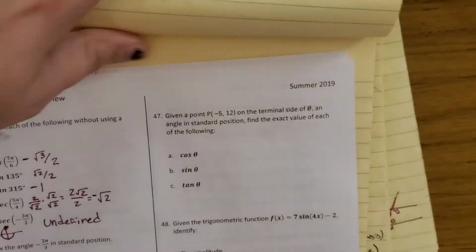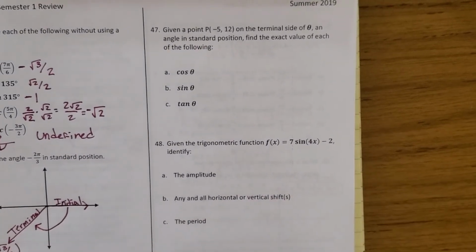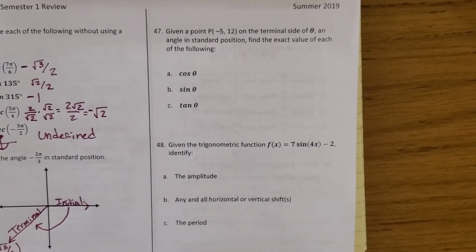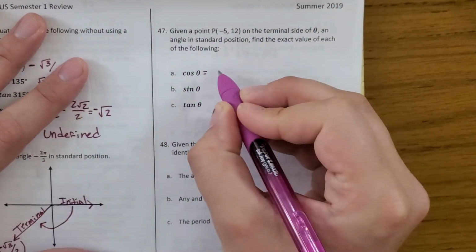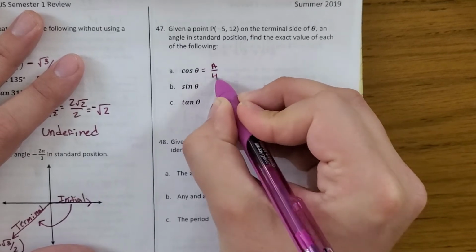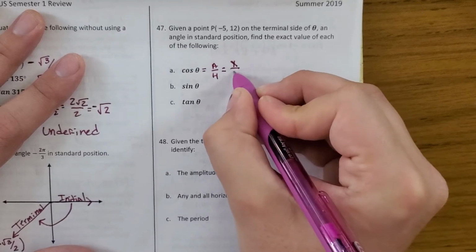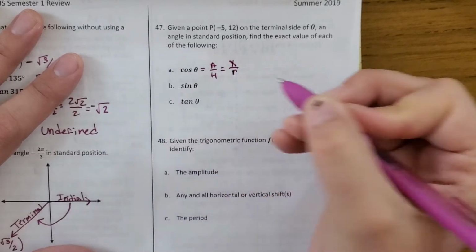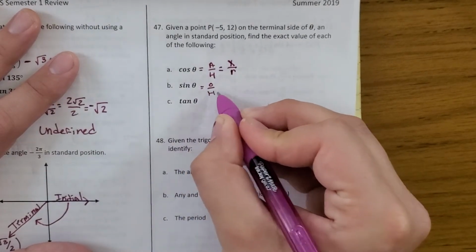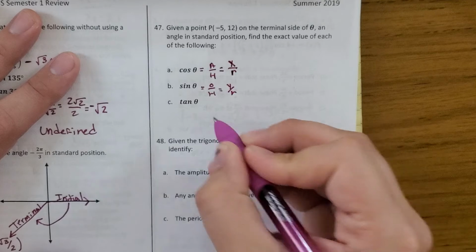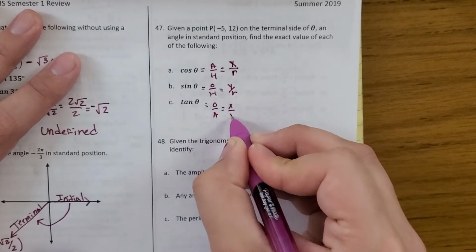All right, 47. Given that point P, negative 5, 12, is on the terminal side of theta, an angle in standard position, find the exact value of each of the following. So remember, we know that cosine, SOHCAHTOA, is adjacent over the hypotenuse, or you could say x over, in this case, r, the radius or the hypotenuse, either way. Sine is going to be opposite over hypotenuse, which is y over r. And tangent is opposite over adjacent, which is x over y.